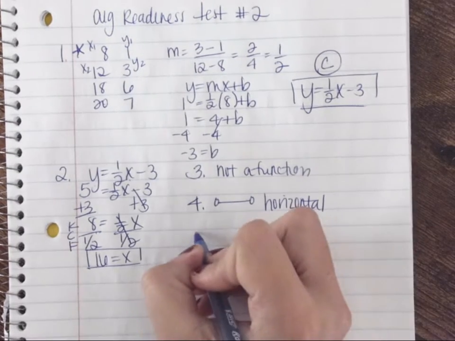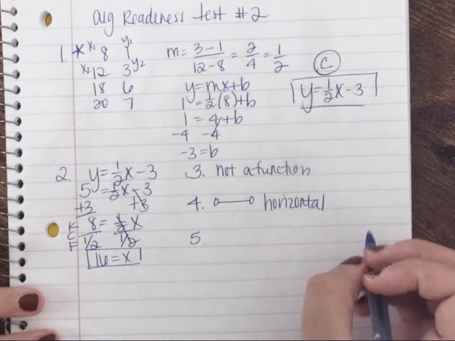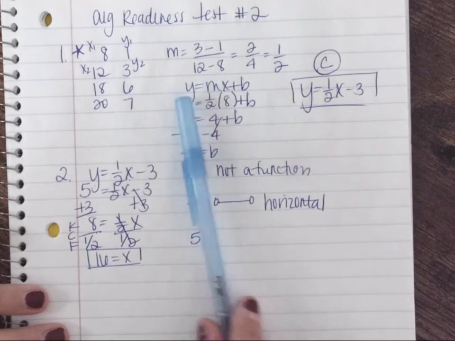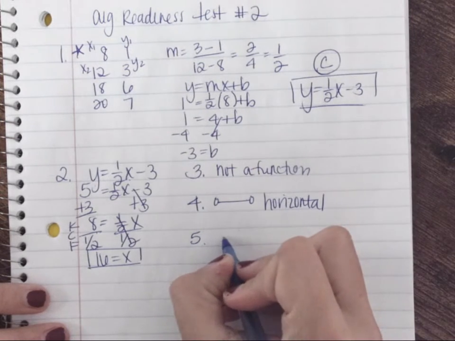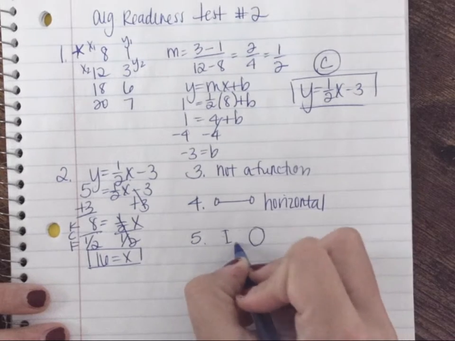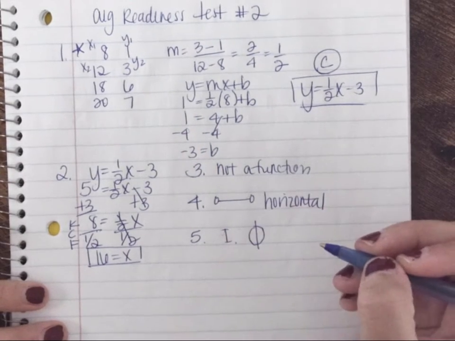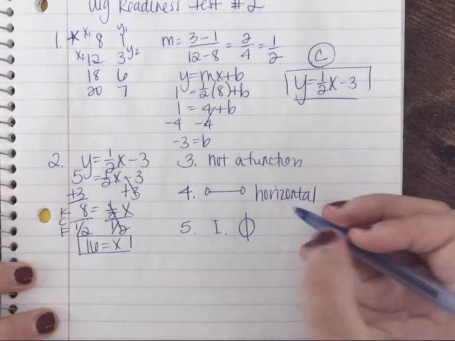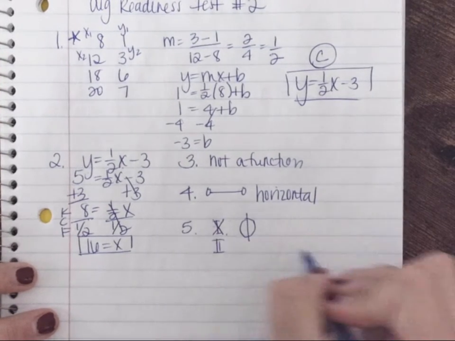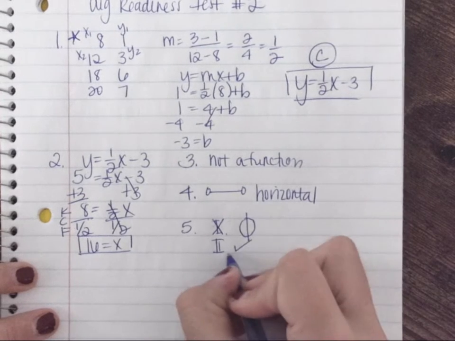Number 5, which of the following represents a function? So number 1 was a graph, and it was a circle. So if you did the vertical line test on that, you would see that it would make an infinite number of vertical lines, so that is not a function. Number 2 is a horizontal line, so that would be a function.